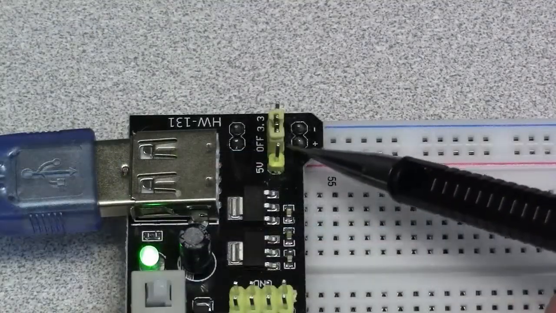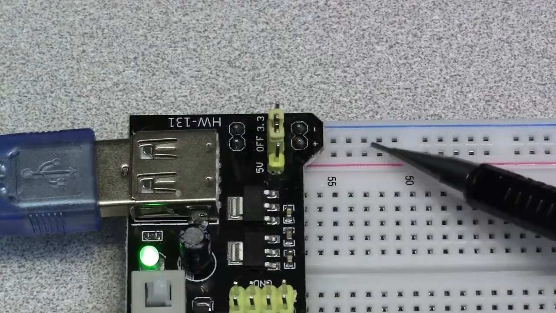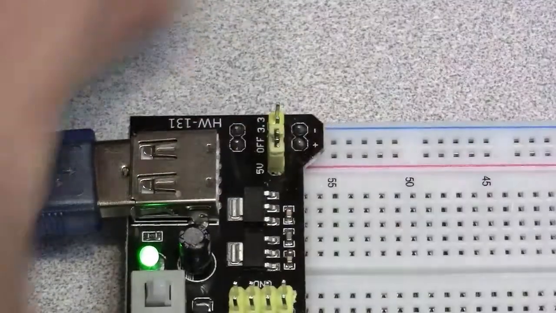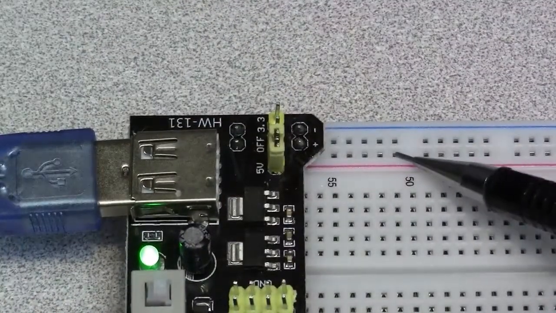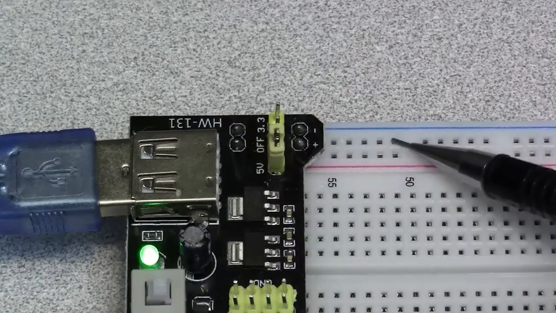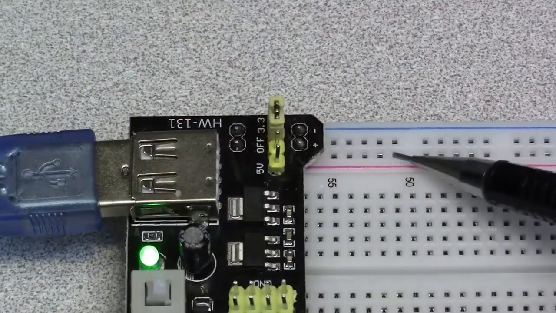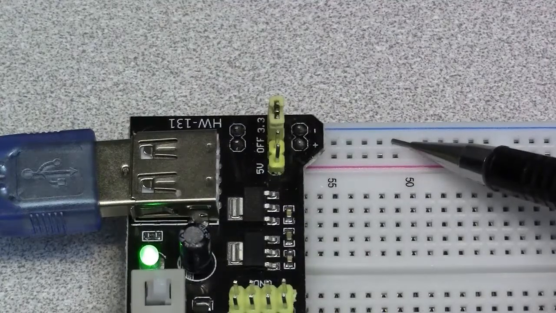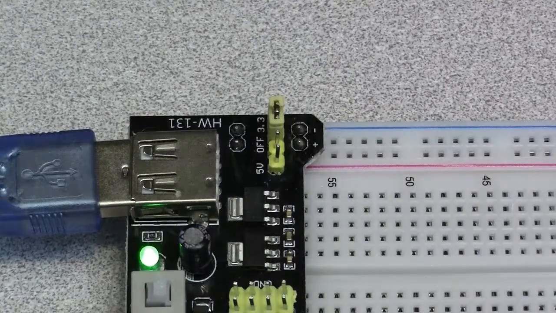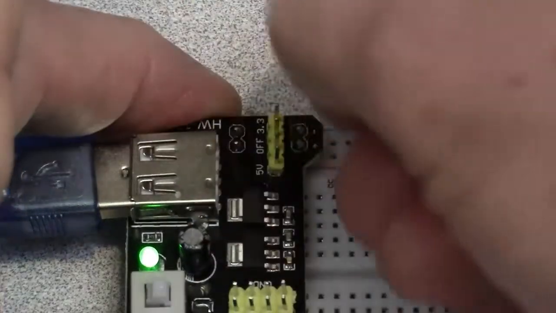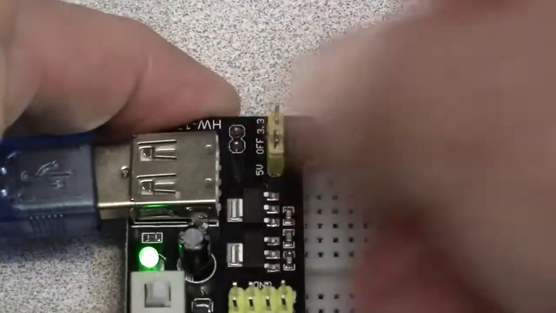With the jumper connecting the two central pins, there is no voltage difference between the red and the blue stripes. If I move it to this position, the voltage on the red stripe is 5 volts higher than the voltage on the blue stripe. With the jumper on the outer position, the voltage on the red stripe is 3.3 volts higher than the voltage on the blue stripe. We want to apply 5 volts, so place the jumper in this position.